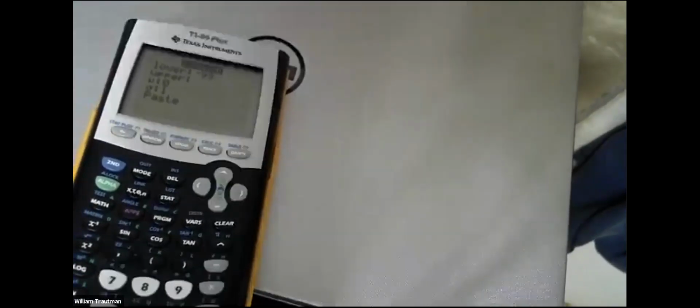Our lower, we said, was going to be negative, not subtract 99, negative 99. And the upper was positive.